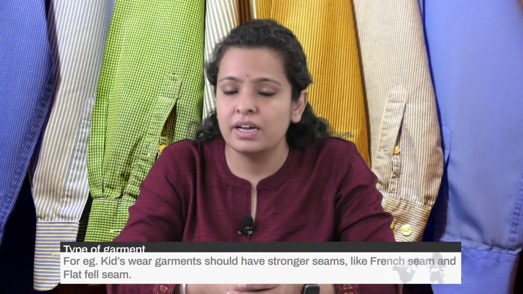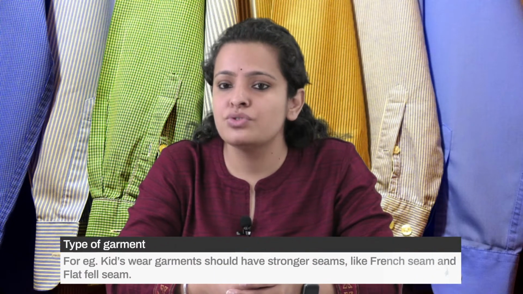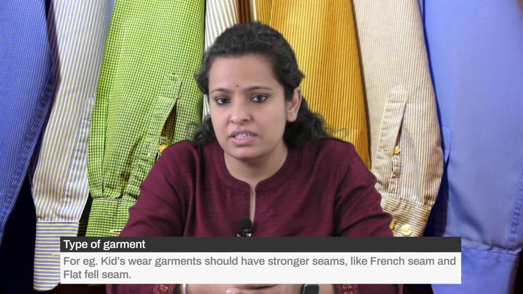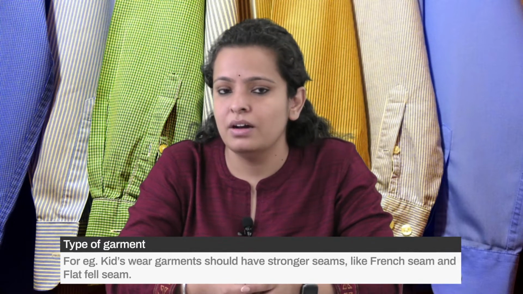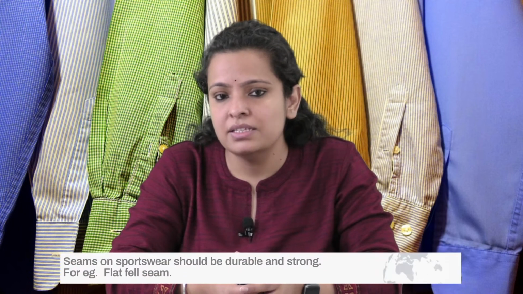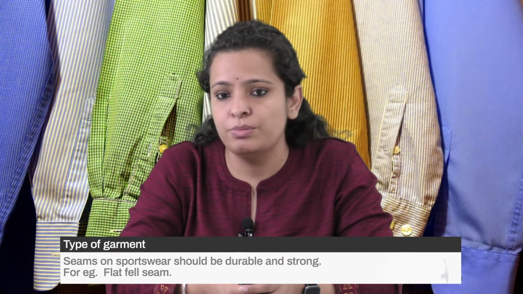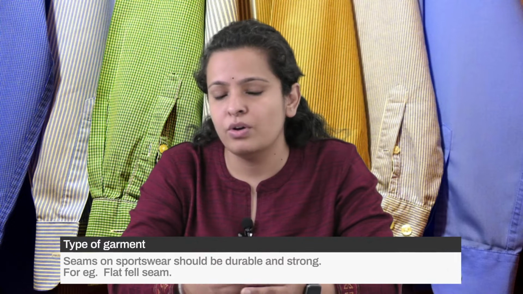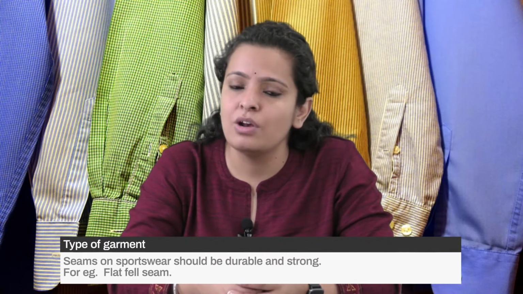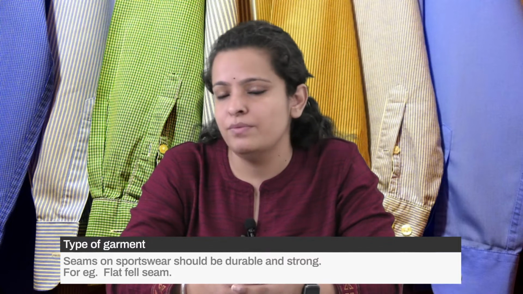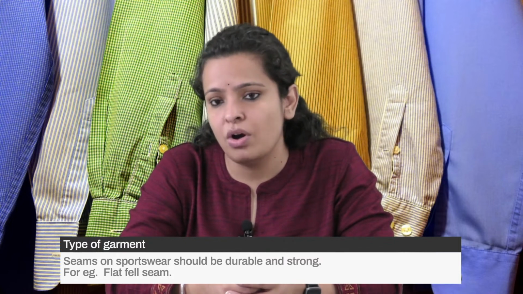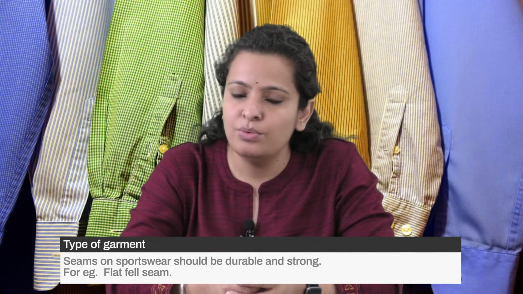For example, kids wear garments should have stronger seams; the French seam and the flat fell seam type we can use for kids wear garments. And the seams on sports wear should be durable and strong because they have to take lots of wear. So we have to choose the seam type which is durable and strong. For that we use the flat fell seam.